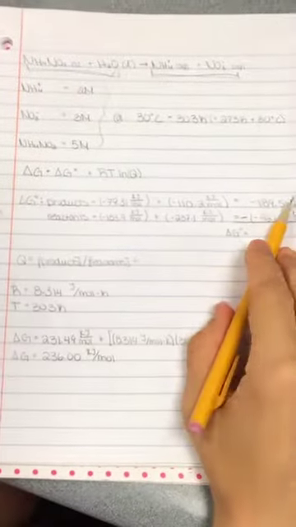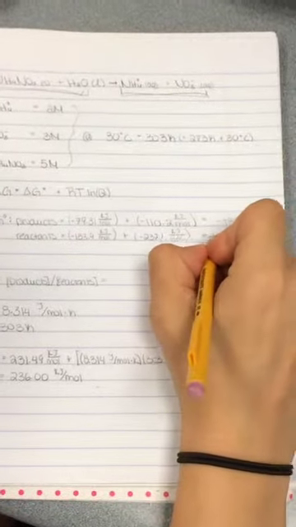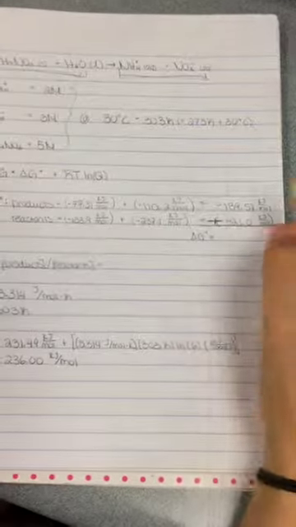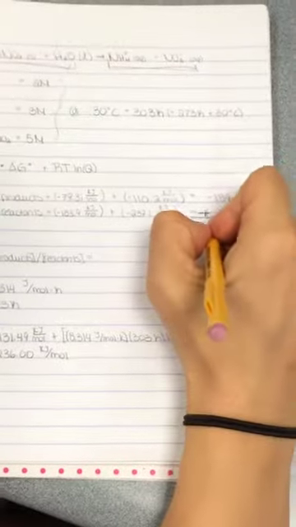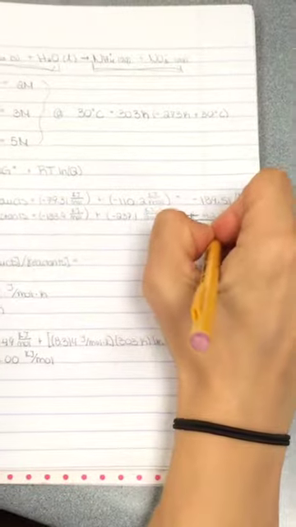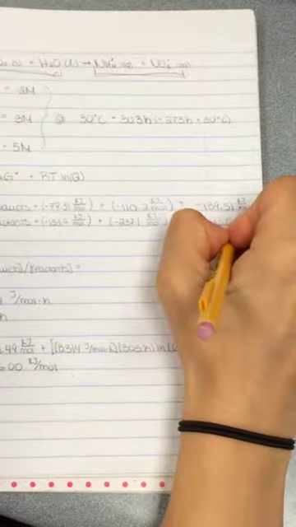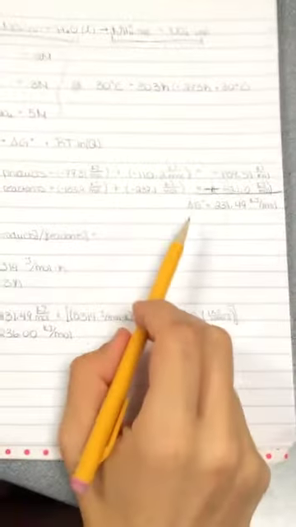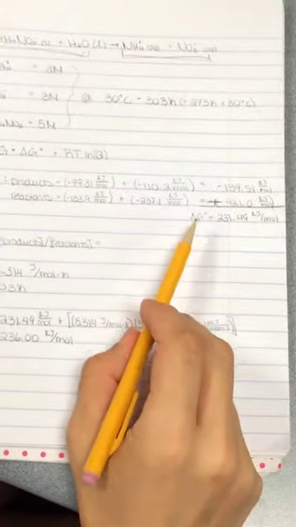Now we are subtracting the delta G at standard of our reactants from the delta G at standard from our products. Subtracting a negative from a negative, this negative becomes a positive, and you get positive 231.49 kilojoules per mole for the total delta G at standard conditions for our reaction.